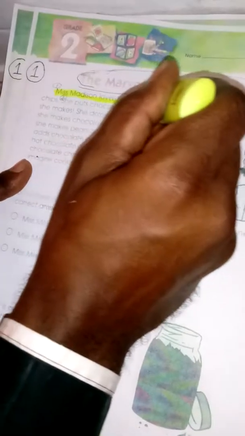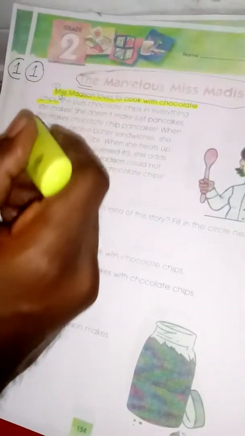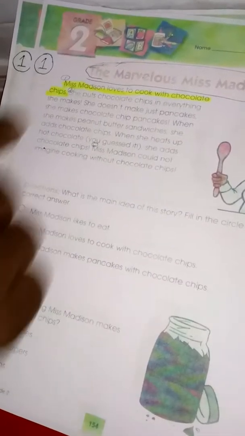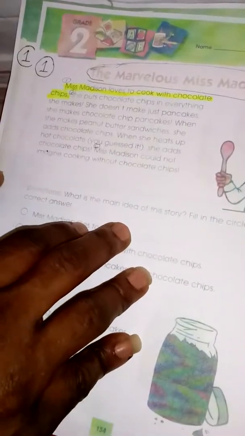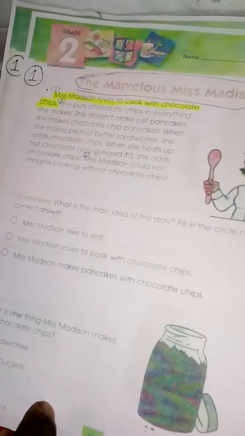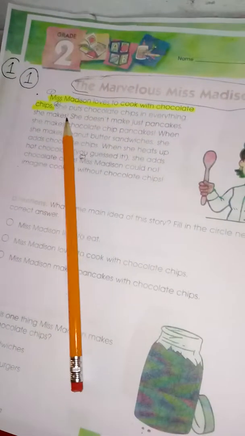So I simply highlight that sentence. And that's my main idea. So now I found the main idea. That's how easy it is. Now let's move on.